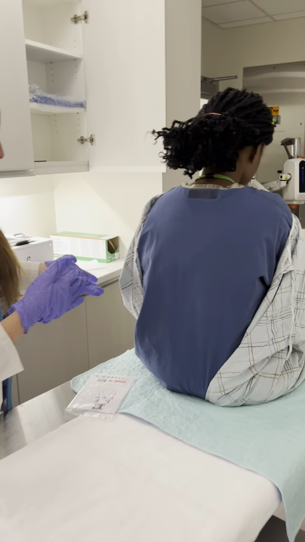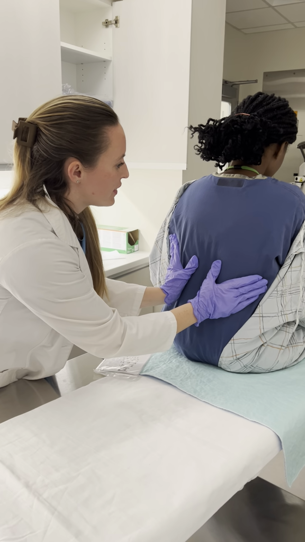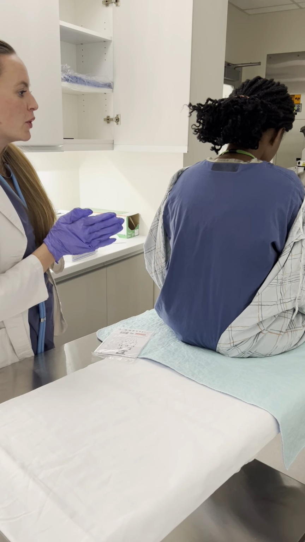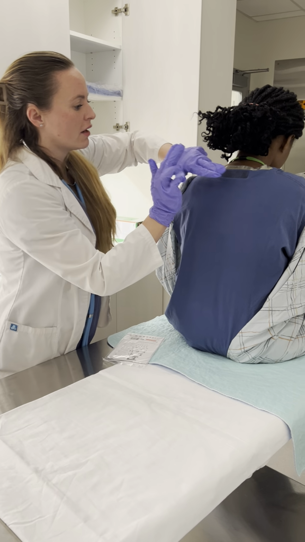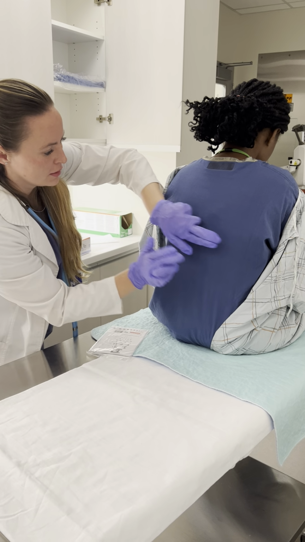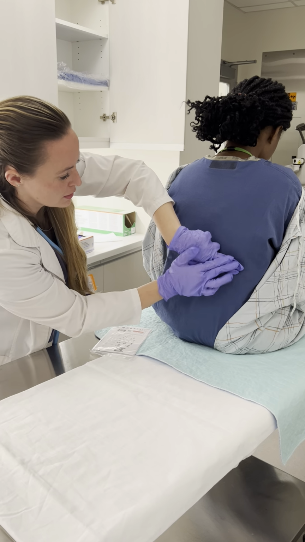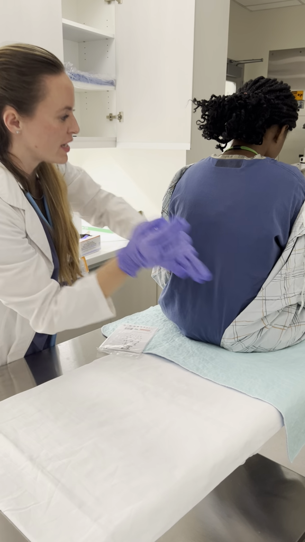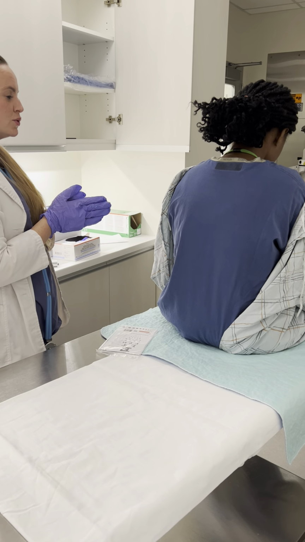There's no redness, there's no rashes, there's no lesions. Please take a big deep breath in. Chest expansion is equal bilaterally. I'm going to palpate across your lung fields. Just breathe as you would normally. Resonant in all areas. I'm going to do tactile fremitus.